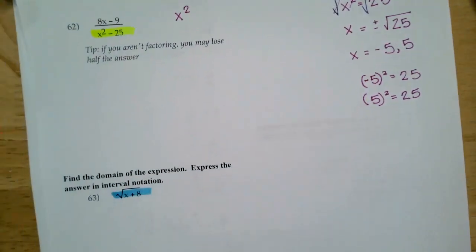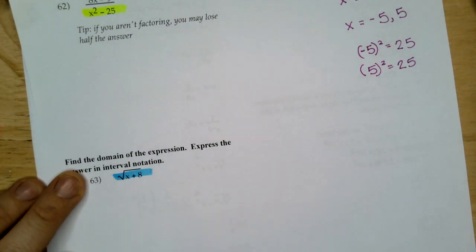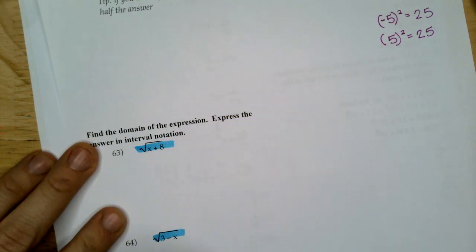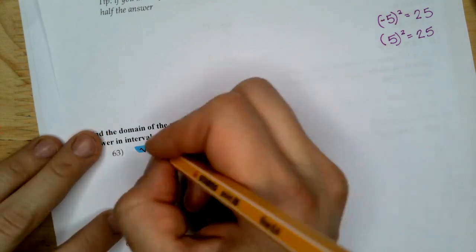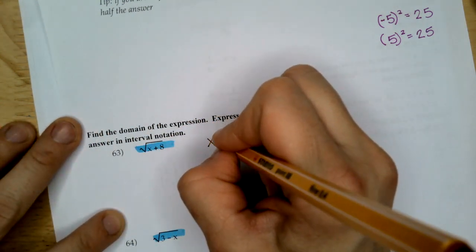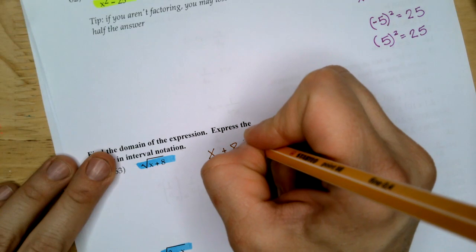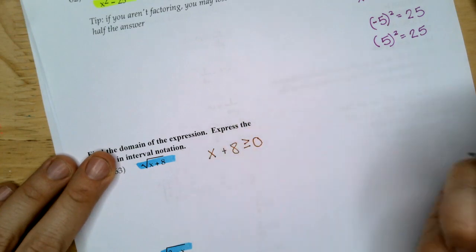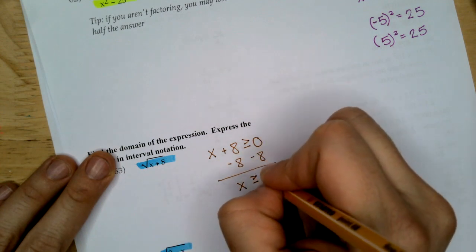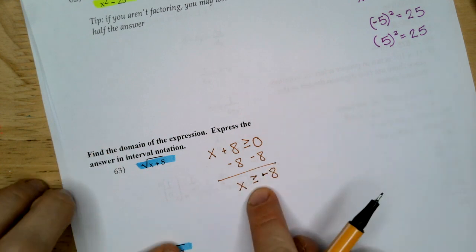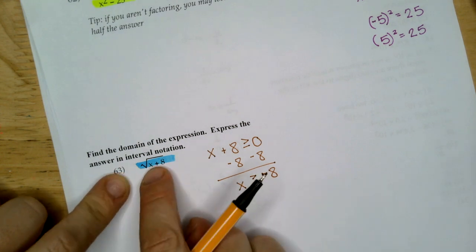Okay. Now, the square root of x plus 8. Good. This cannot be a negative number. That was the rule. So what we're going to say is we're going to take the number under the radical, and just like here, we set it equal to 0 because that's what it cannot be. Here we say it is greater than or equal to 0, and then we solve it. So minus 8, x is greater than or equal to negative 8. As long as we are bigger than or equal to negative 8, that will not be a negative.